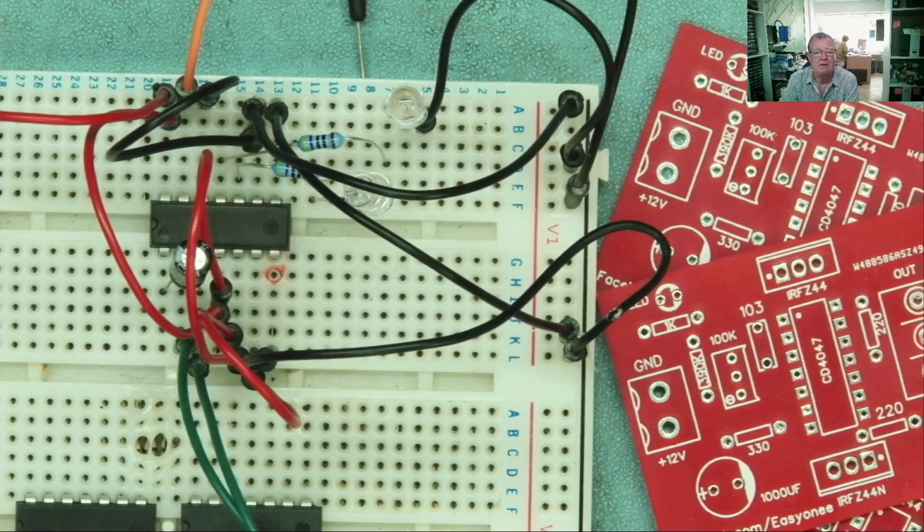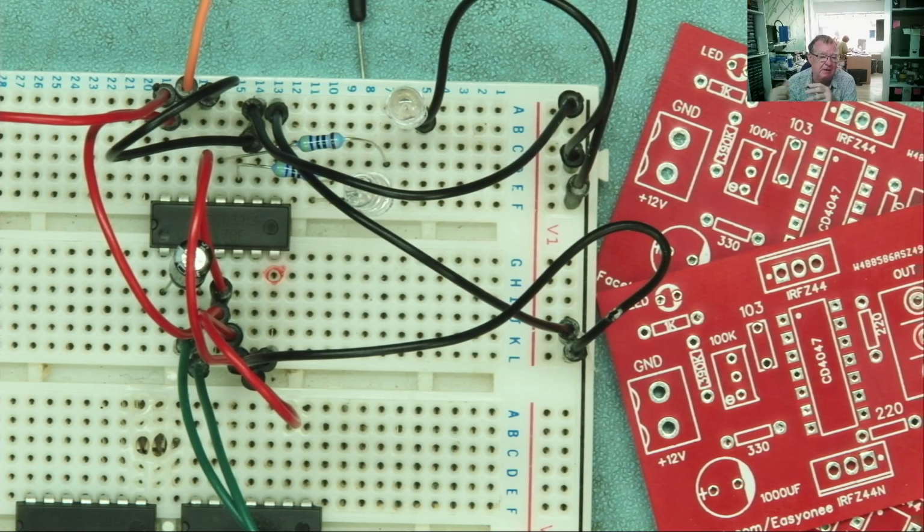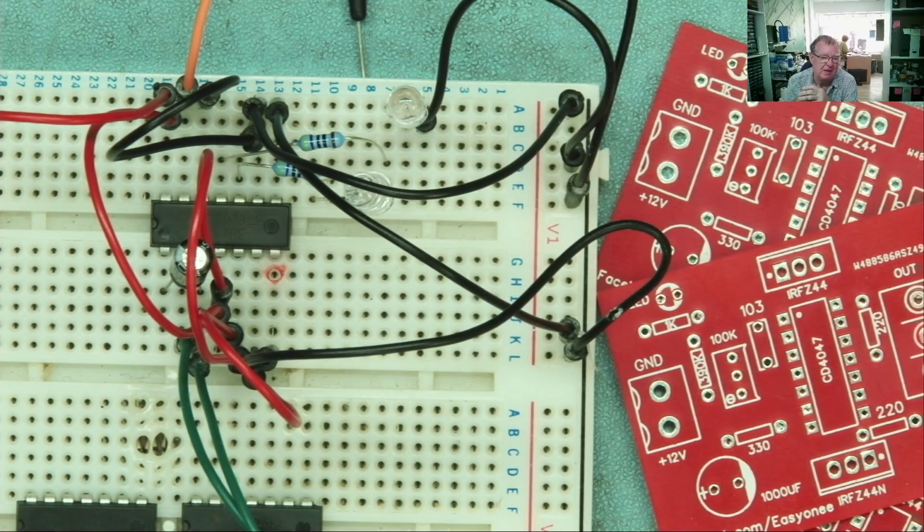What doesn't make a lot of sense to me is, if these chips are fake, what are they? Because they operate basically in the same way that a 4047 would. If you connect a resistor and a capacitor between pins 2 and 3, it does oscillate and we see the output on pin 13. It works pretty much as you would expect.